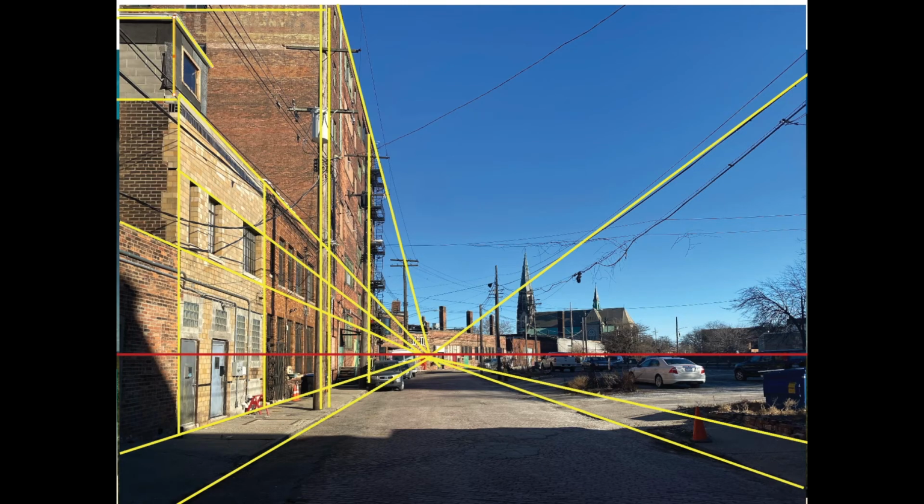This vertical remains vertical. This vertical remains vertical. We're starting to see how we build a scene simply by reading perspective. The horizontal lines in the sidewalk would remain horizontal because we are perpendicular to those from our station point.